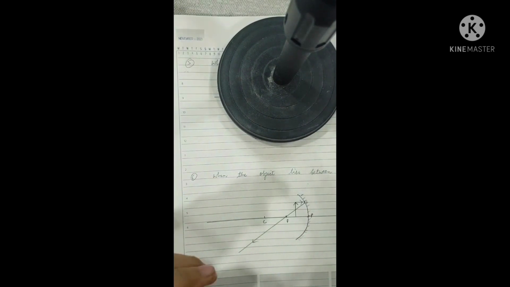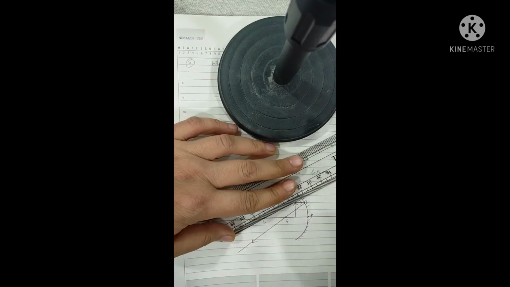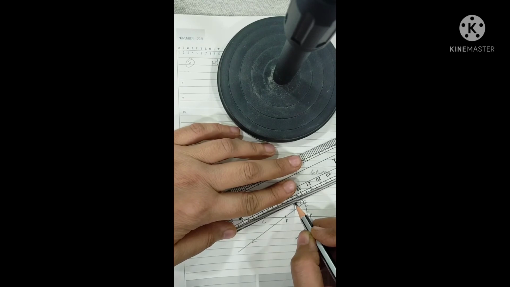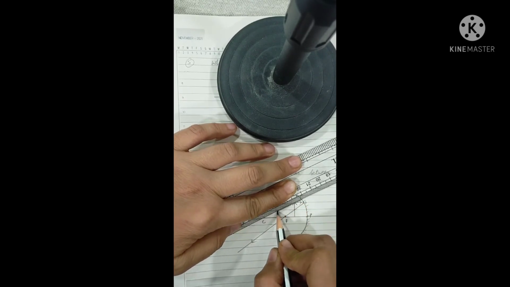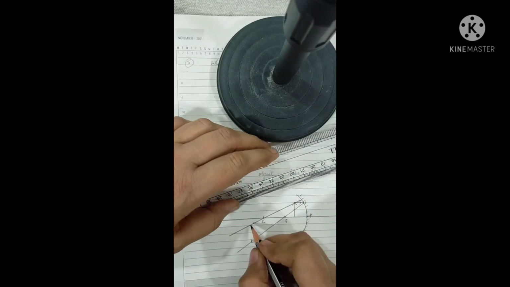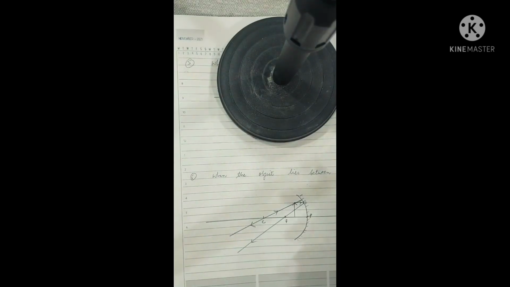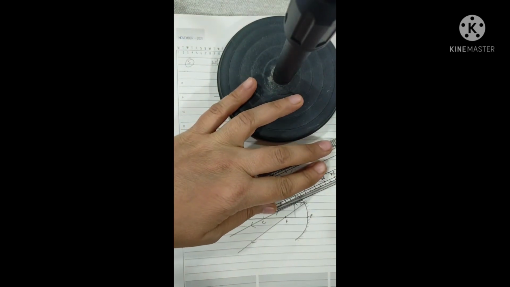Now another ray of light that is coming through the center of curvature. You can see these lines are again not meeting in front of the mirror. Let's try to extend them backwards.